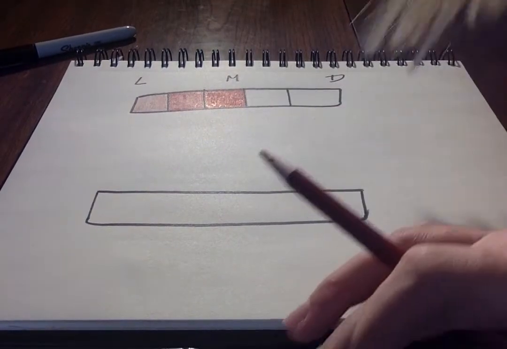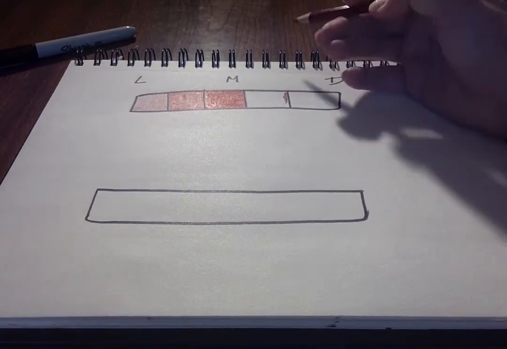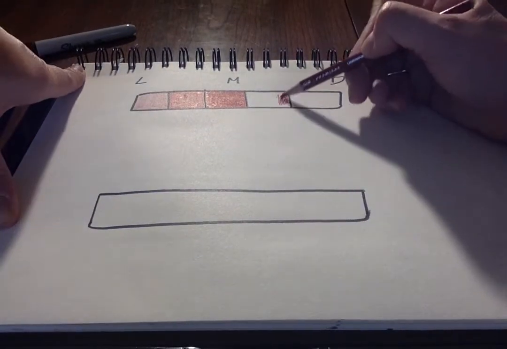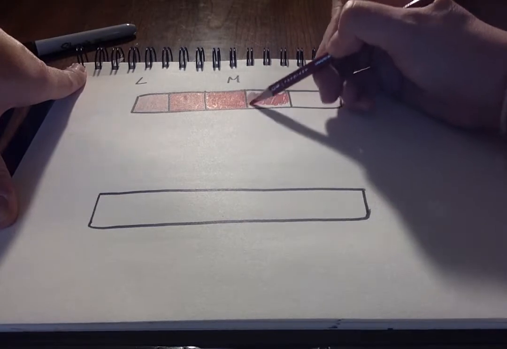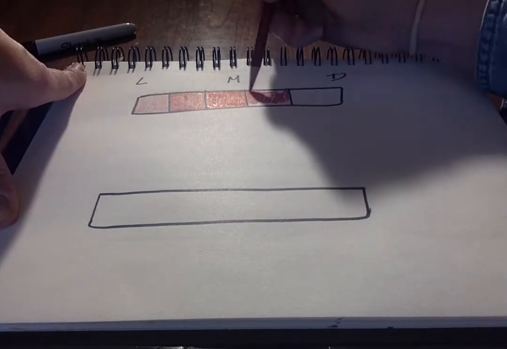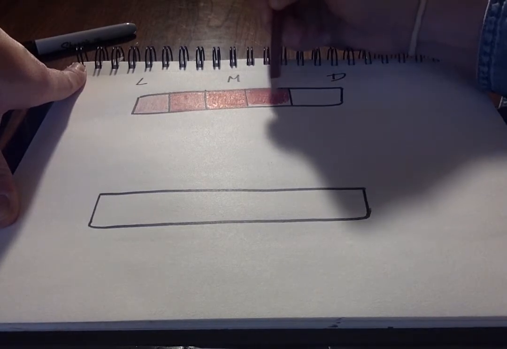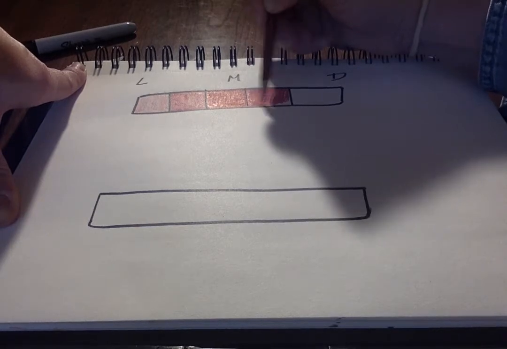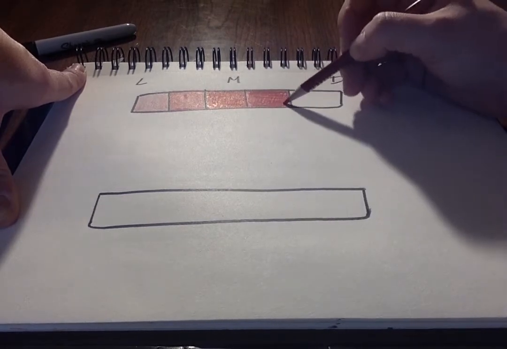All right, medium. So now I'm going to start applying even more pressure, even more layers. Again, you don't want it to look exactly the same as the neighboring square. You want it to get a little bit more red.